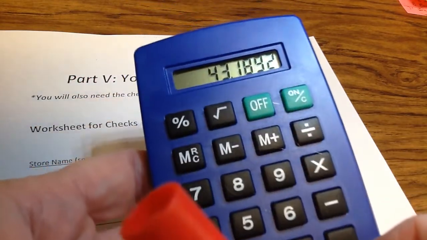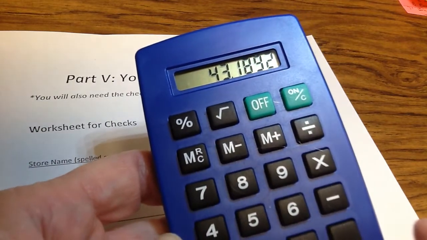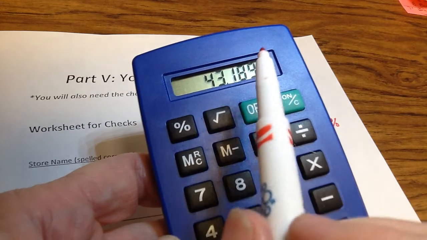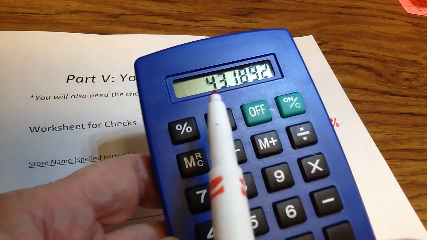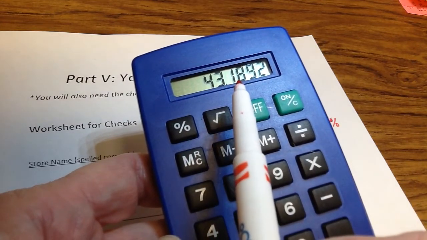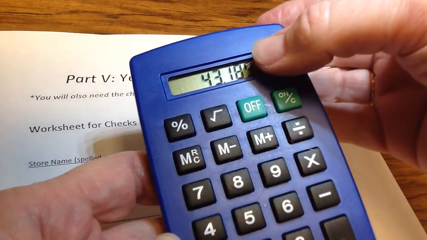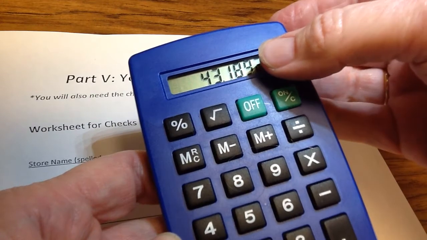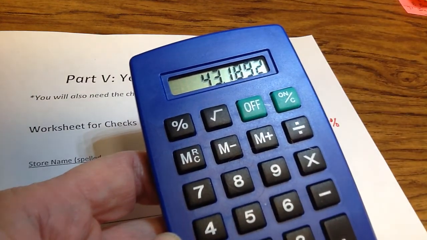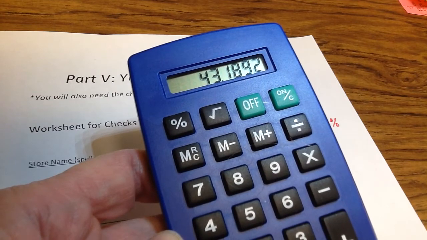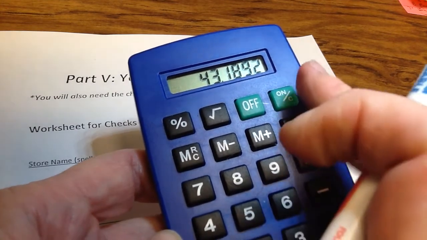Equals. Okay, so that has more digits than we have in the United States for money. So we're going to round it off to the nearest hundredth. That's the 8 digit. So it's going to be $43.18 or 19 cents. We have to decide. Well, we know how to do rounding. You look at the neighbor underneath. It's a 9. If the neighbor is 5 or more, you add 1. So this is going to be $43.19. That is what you would have to pay.